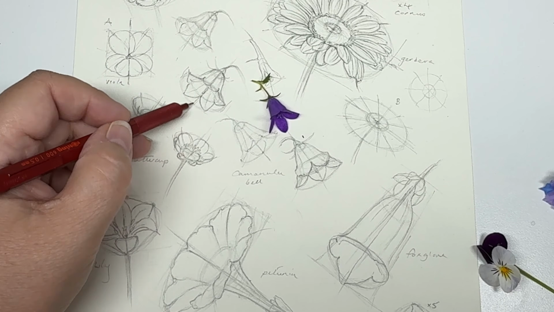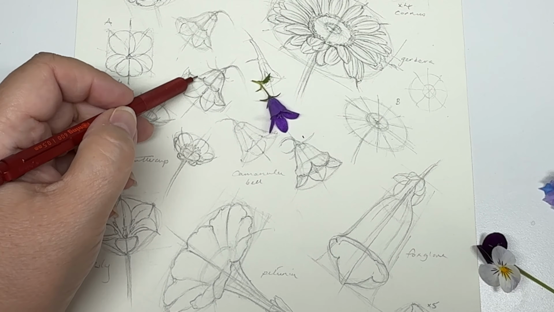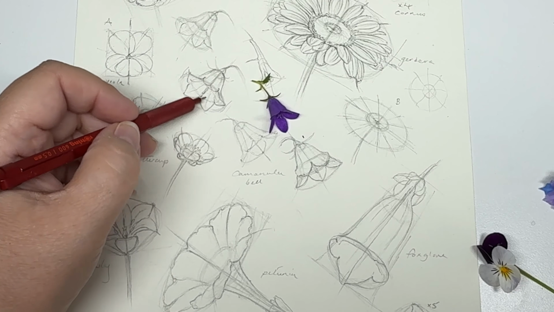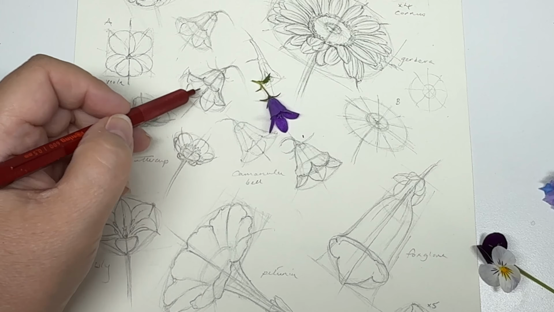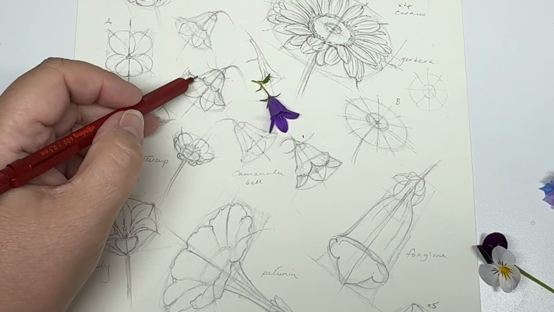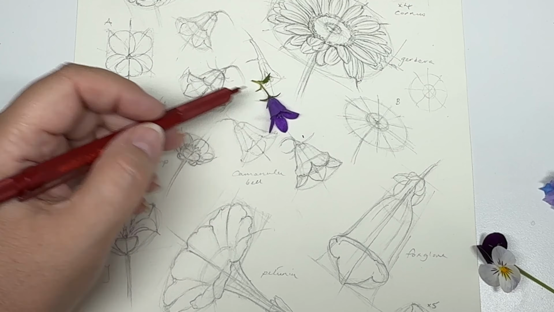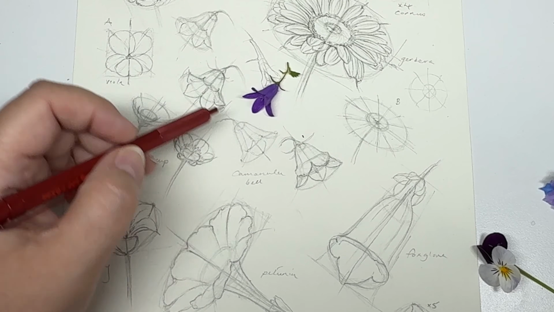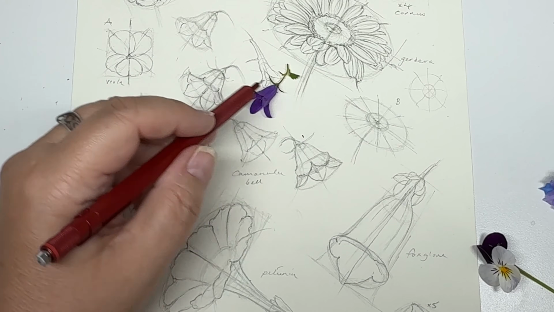So I can construct an oval here for the base, the widest part. Then I construct a second oval where it narrows in and where those petals split. So I've got a second oval there. I've also got a third one here at the top of the flower. Just turn it around that way. So I've got this one, I've got one here and one there. Third one measuring the width then.